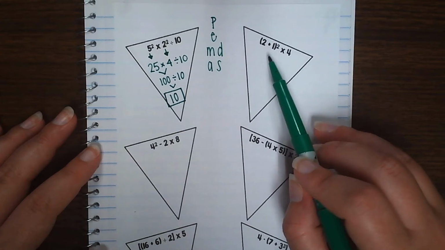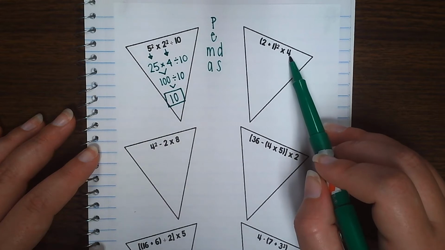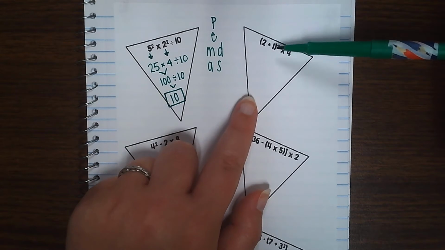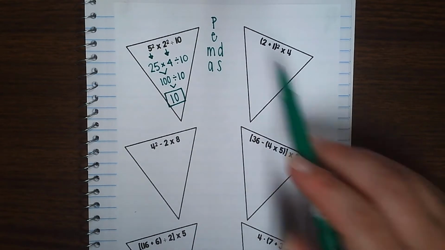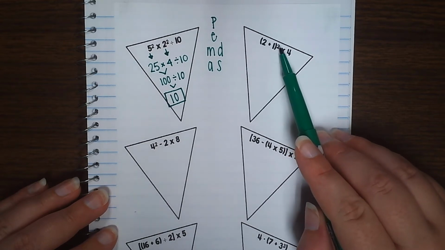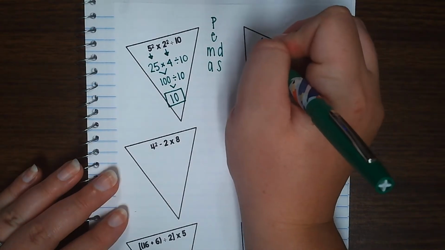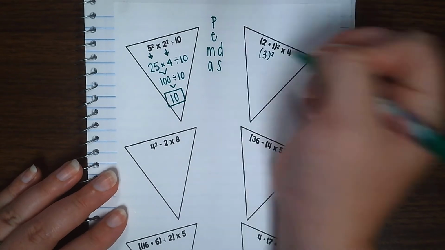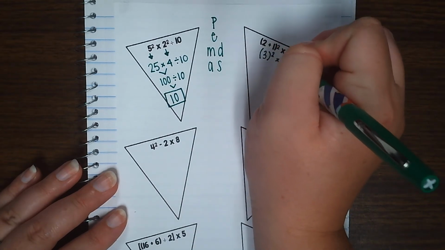Okay, next we have 2 plus 1 inside of our parentheses squared times 4. Okay, this one can be a little bit tricky. You see, we have parentheses and we also have an exponent. But what comes first? Parentheses. So you have to do what's inside of your parentheses before you can do what's on the outside of your parentheses. So for us, we're going to do 2 plus 1, which is 3. Bring down your exponent, so 3 squared times 4.